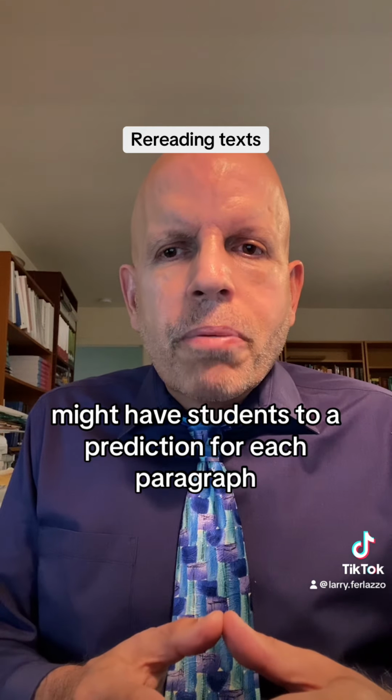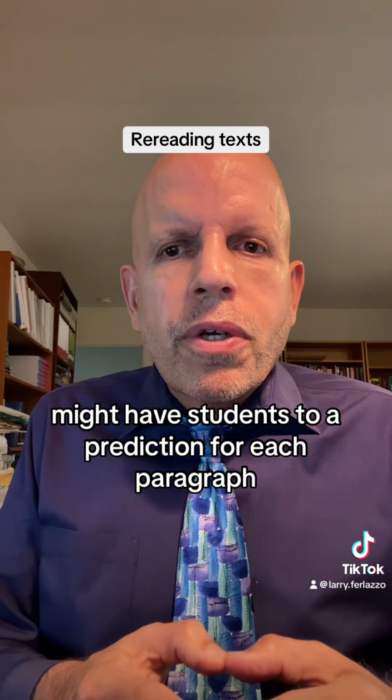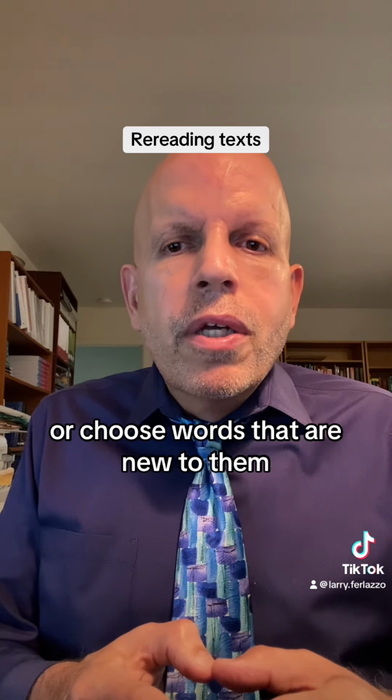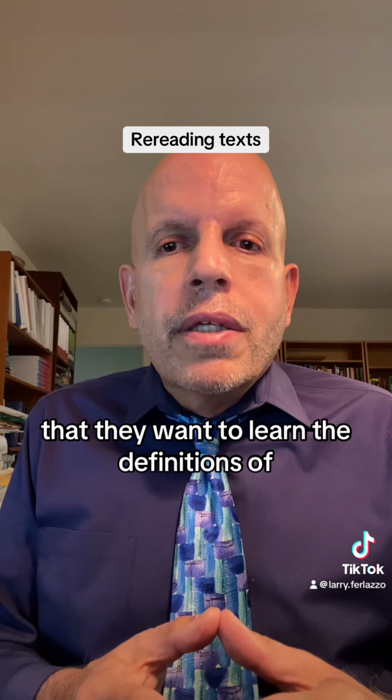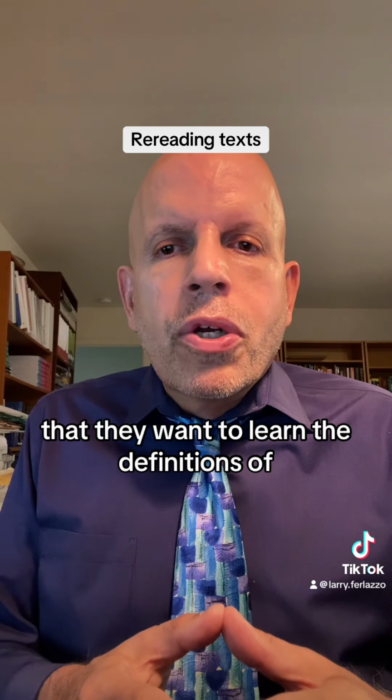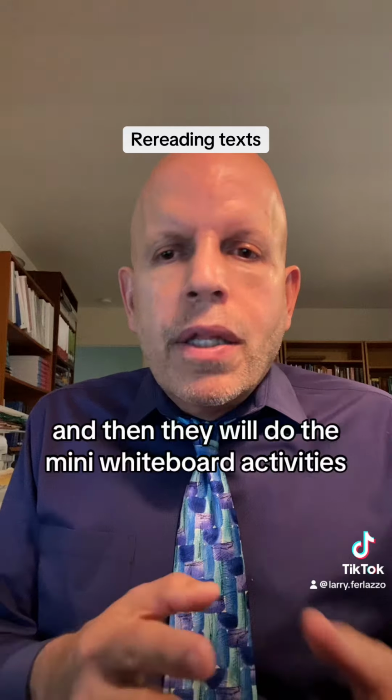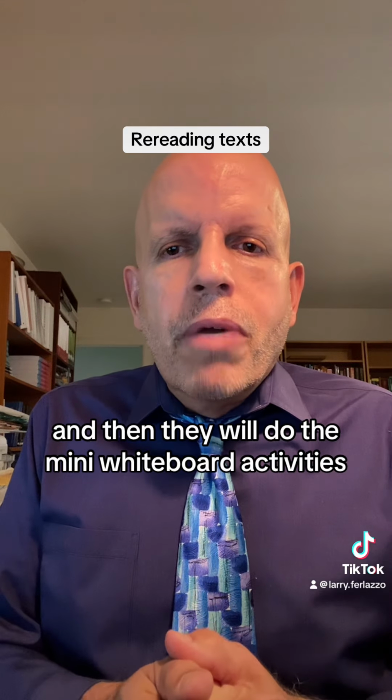Might have students do a prediction for each paragraph, or choose words that are new to them that they want to learn the definitions of, and then they will do the mini whiteboard activities.